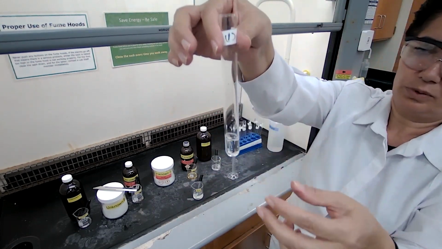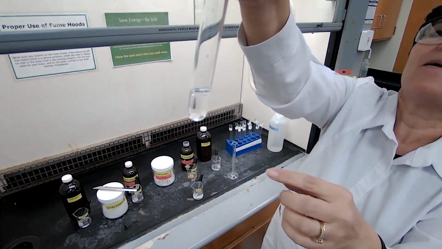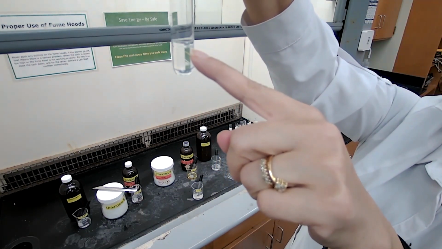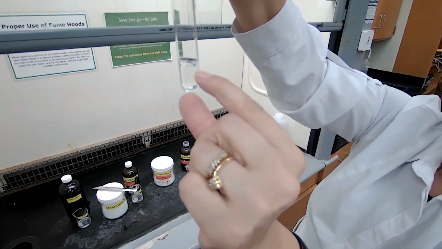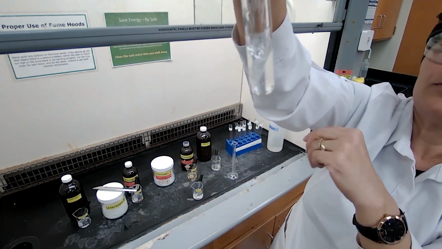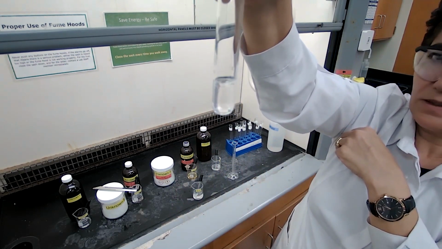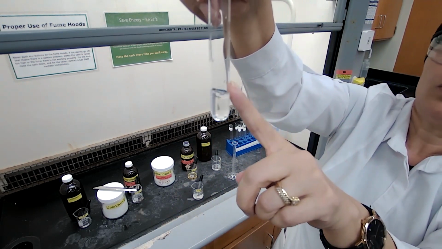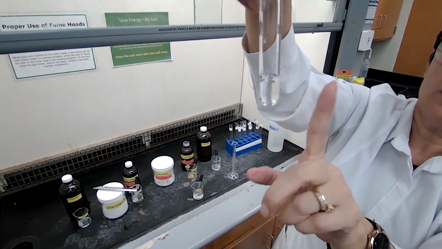This is for the video purpose. If you were in the lab, you didn't have to do this. There's 1 layer of the unknown, and then this is the water. So we have 2 layers. If 2 layers form, that means the compound is not soluble in this solvent. So unknown 1 is not soluble in water.